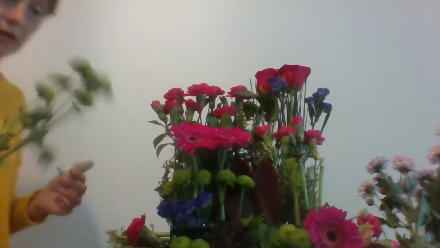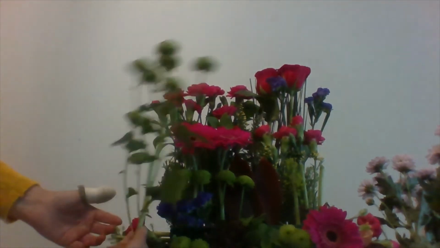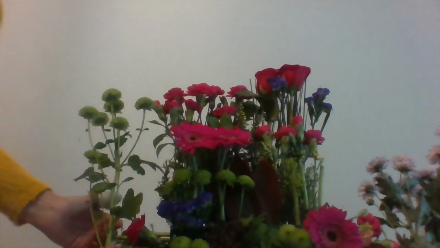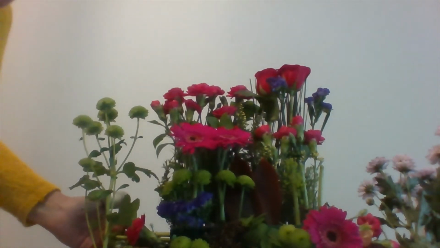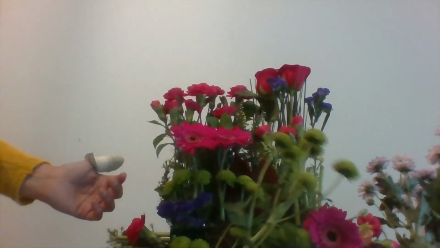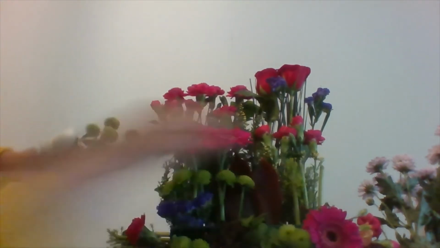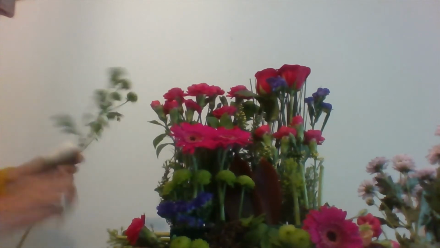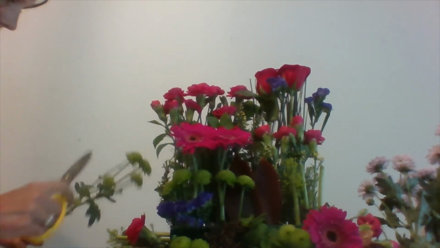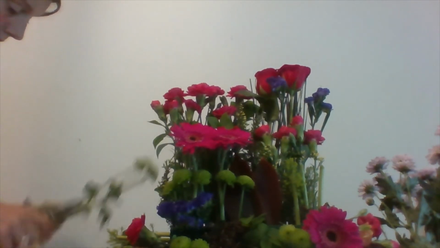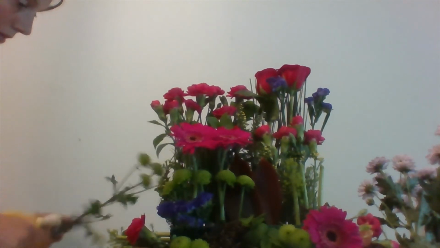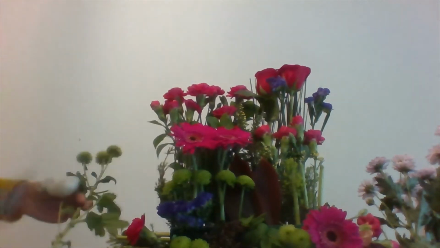Okay, now I want to look at my green chrysanthemum. Where could I put some more of that? Because I really like this. I think I'll put some more in the front. I'm going to cut my finger. I'm going to put a little bit at the back.